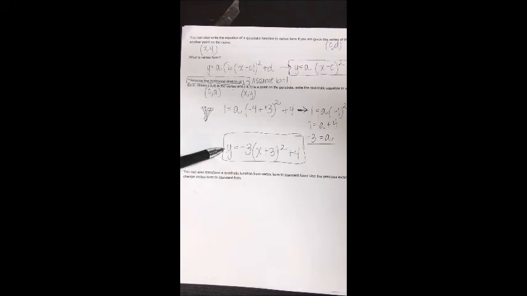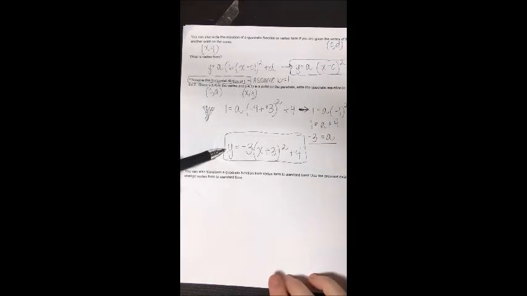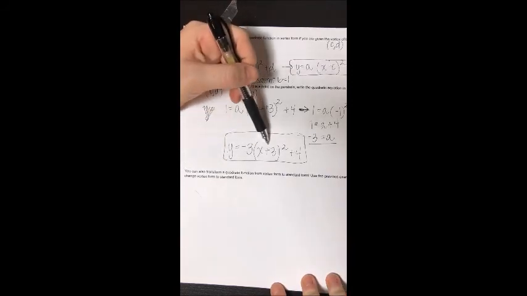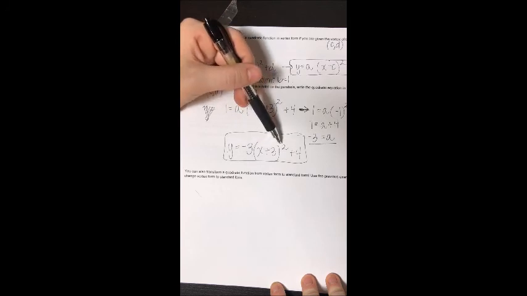So you can also transform a quadratic function from vertex form to standard form. Okay, so we're going to use this equation from that example to go to standard form. In order to get it looking like y equals ax squared plus bx plus c, all we've got to do is multiply, FOIL this x plus 3 squared out.